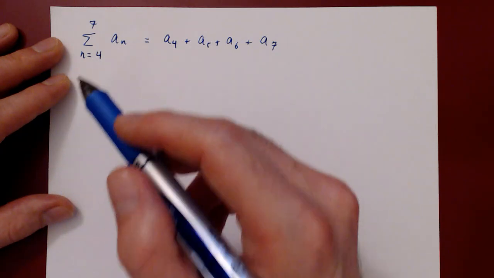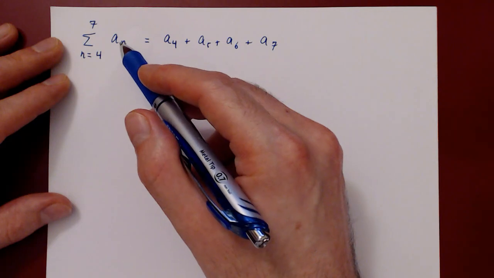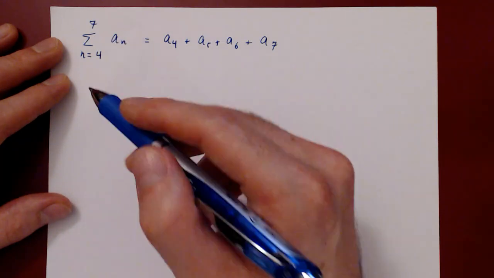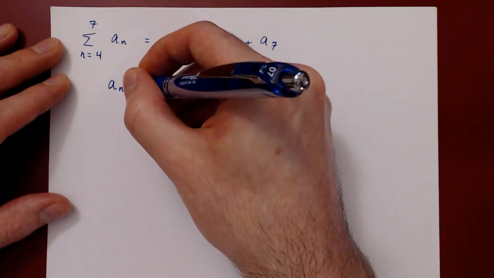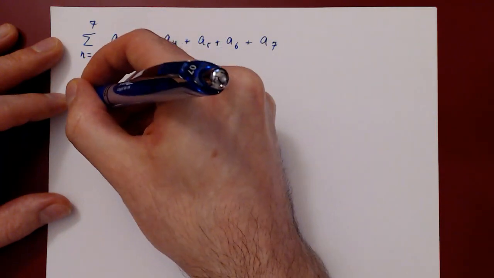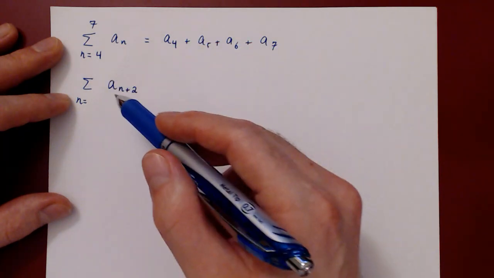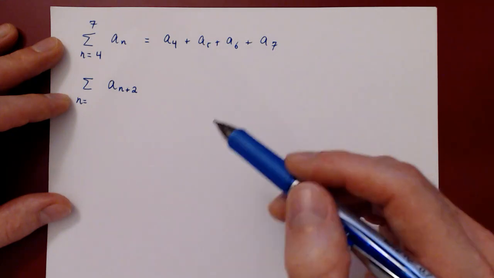Now what if you want to translate the index of summation here by 2 to the right? So what if you want to translate the sequence by 2 to the right, looking at a_(n+2), and you ask the following question: how must we change the bounds of summation so that this new version is still the same initial sum?